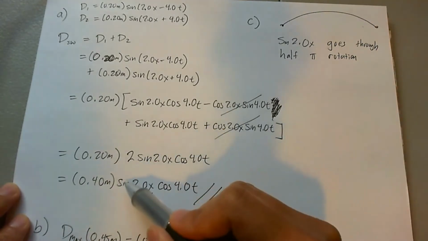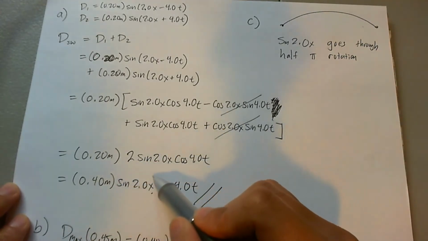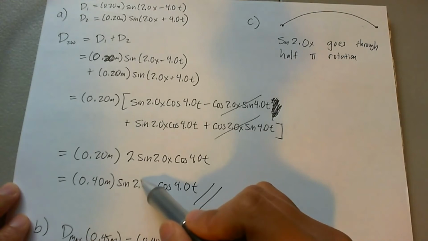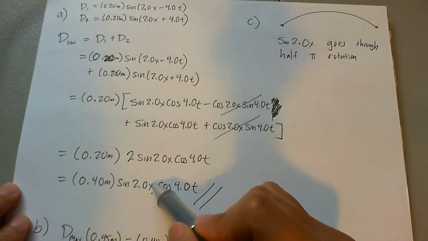So the sine trigonometric function is going to go from 0 to 1 back down to 0. And we want to know what x value will make it go back down to 0.